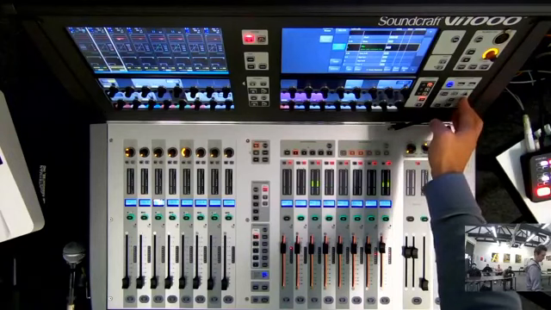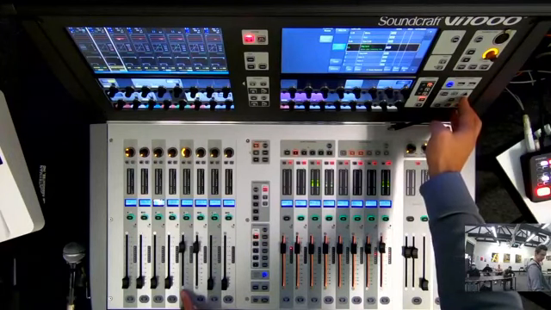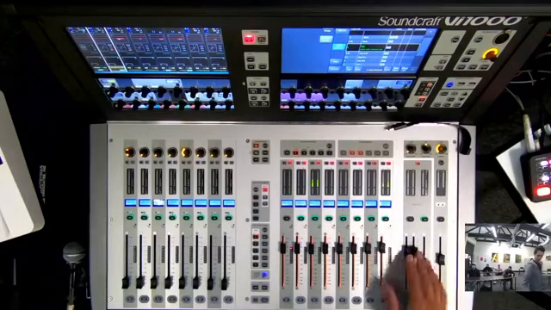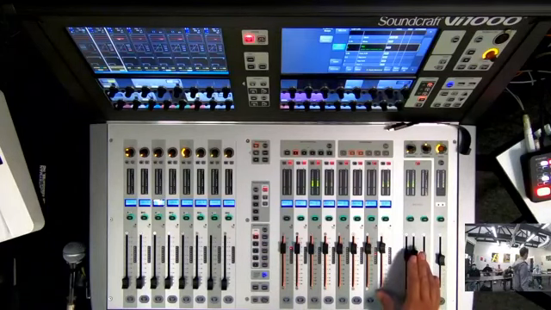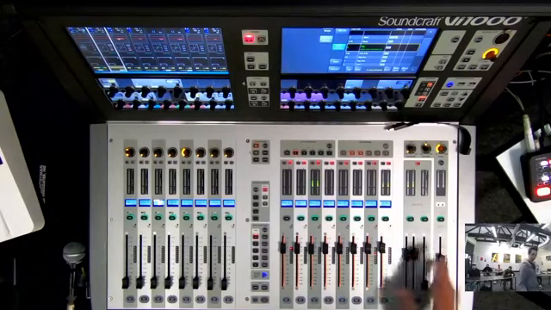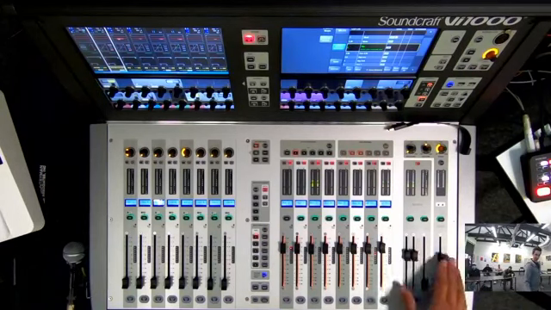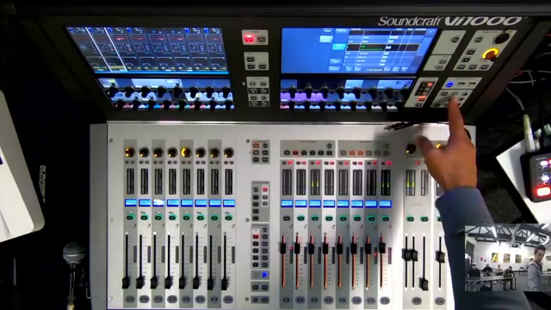So what we want to do is apply that change without recalling it in that instance. So I'm going to keep the audio passing so you can see that I'm not manipulating the snapshot that I'm in. So we're going to say preview mode.